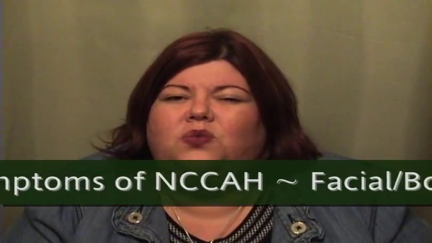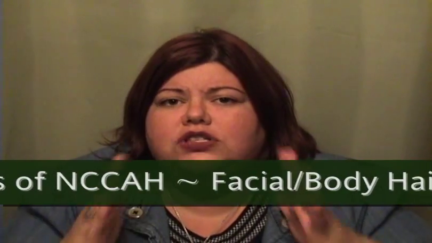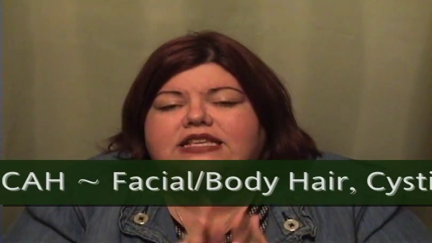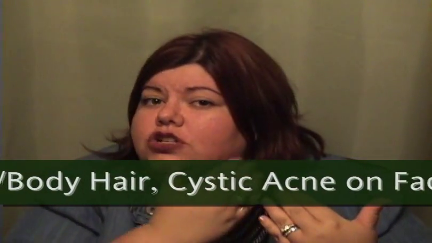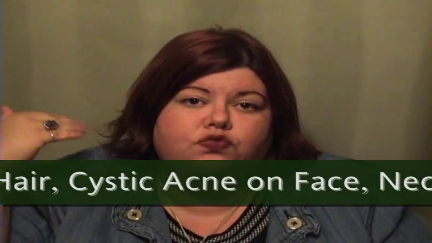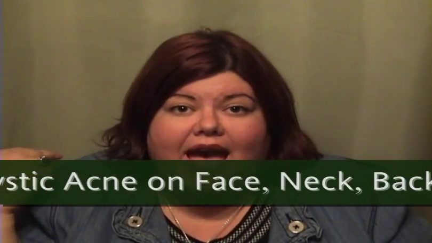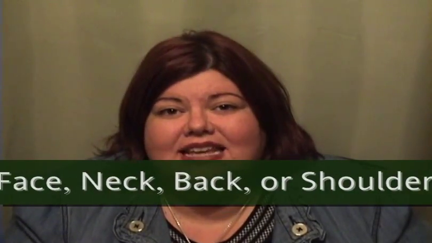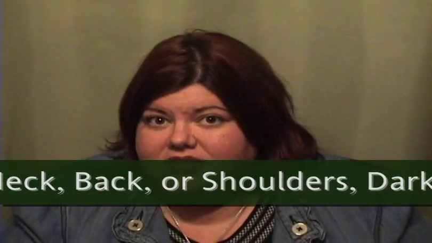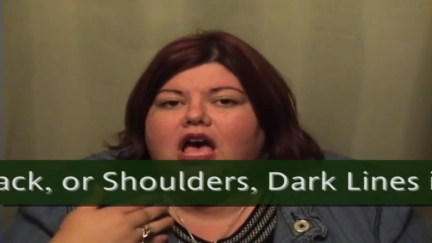From there, we have the unwanted body hair, also unwanted facial hair, cystic acne, whether it be on the face. The chin is usually a hormonal area, and really bad sometimes on the back or shoulders. Skin tags, those annoying skin tags, are also a symptom, I have now learned.